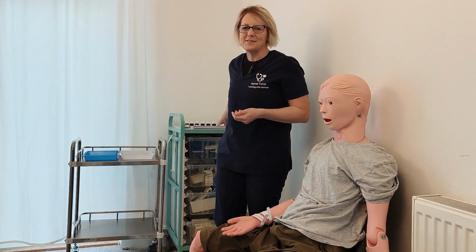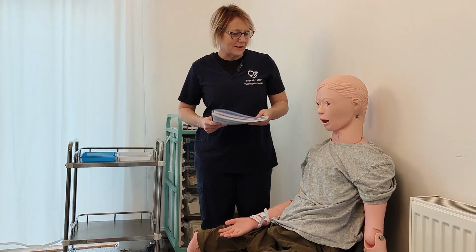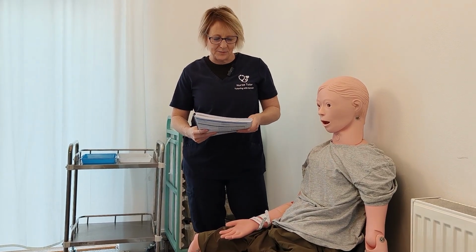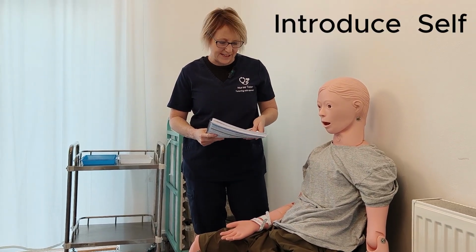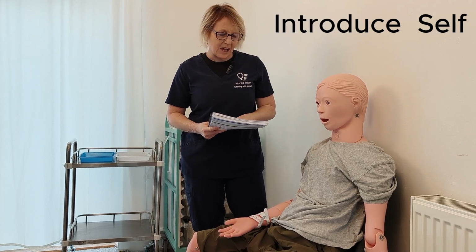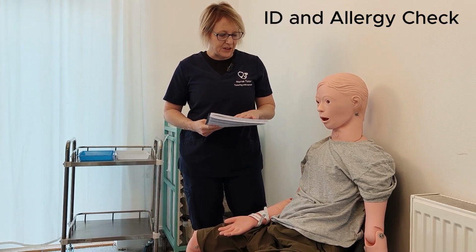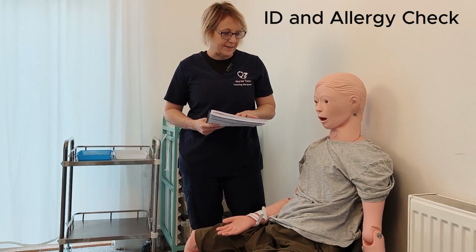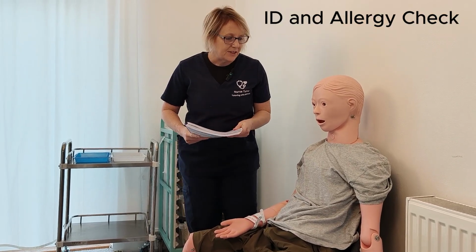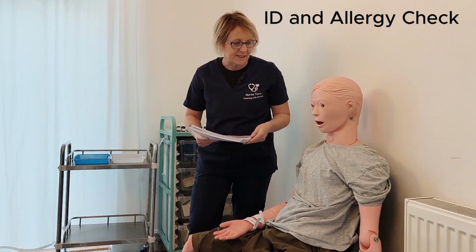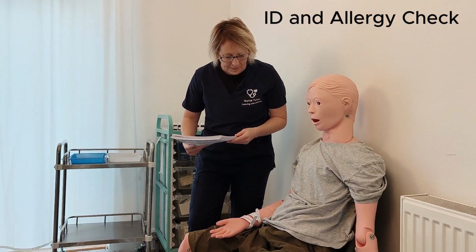So I'm going to introduce myself to the patient. So, hello Maisie, my name's Hannah. I'm the nurse working on the gynecological assessment unit today, and I've been asked to come and administer your medications for 12 o'clock. But before I continue, I just want to check your ID and your allergies. So can you just confirm your full name and date of birth for me, please?